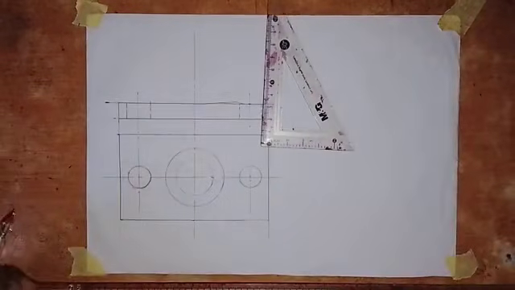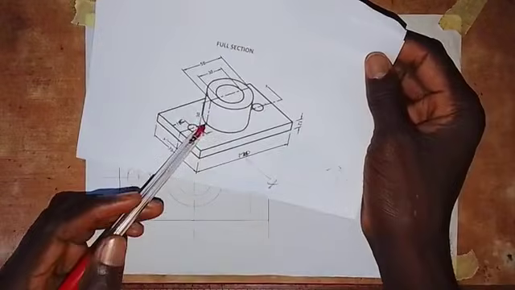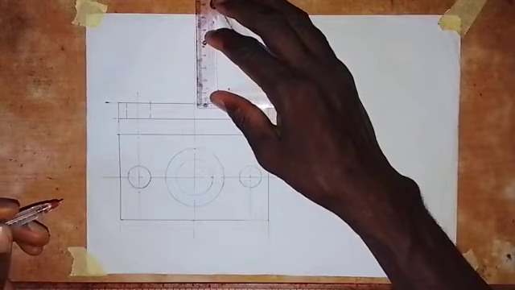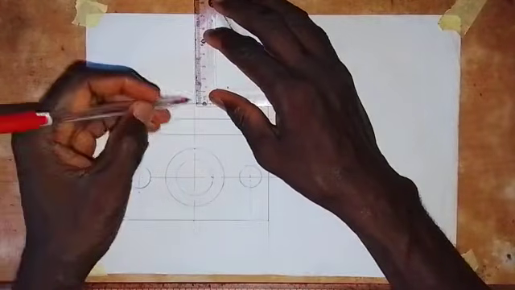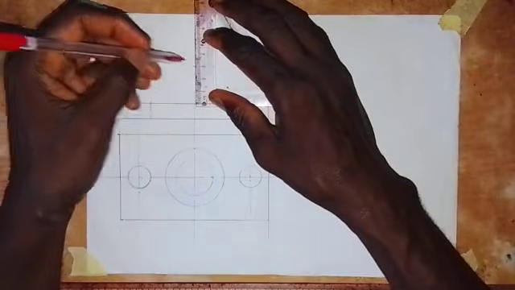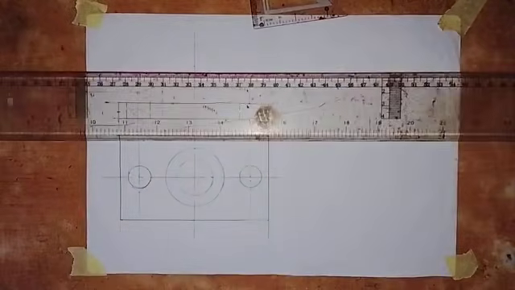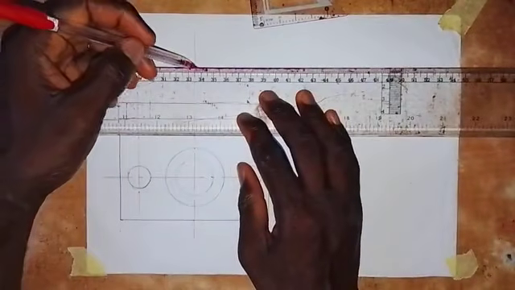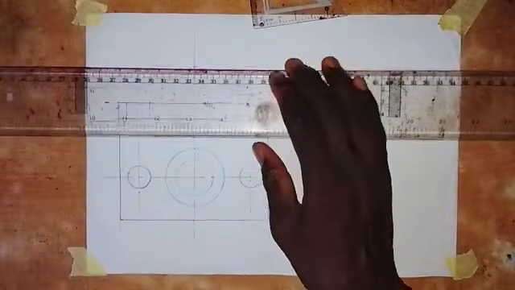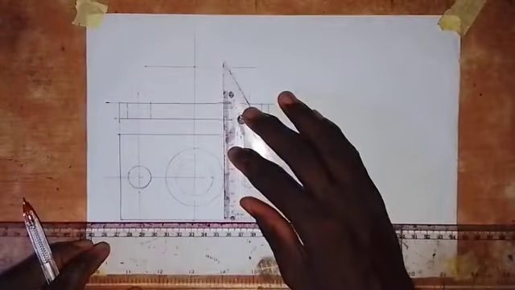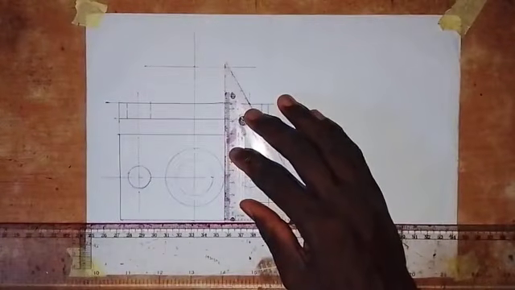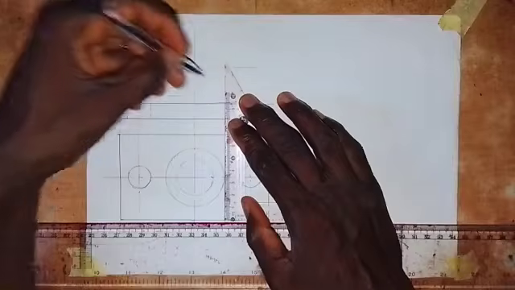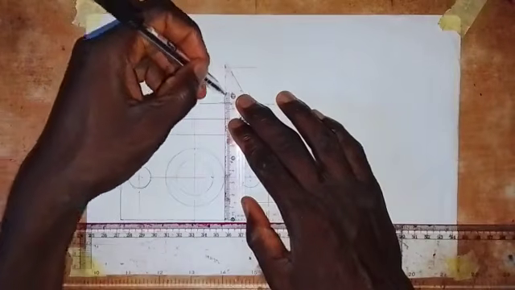So the height of this cylindrical part from here to here is 30 millimeters. So we take a measurement of 30 millimeters up from this point. So here we have 30 millimeters. At this point, we are to draw a horizontal line, like this. Okay, then from this point here, we are going to transfer this distance. So just come here and make it a thick line from here up like this.